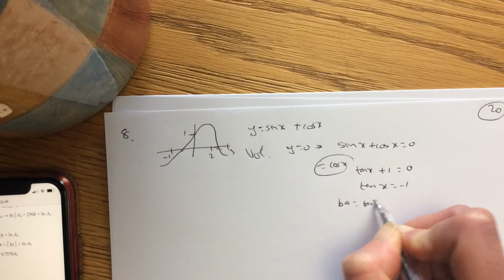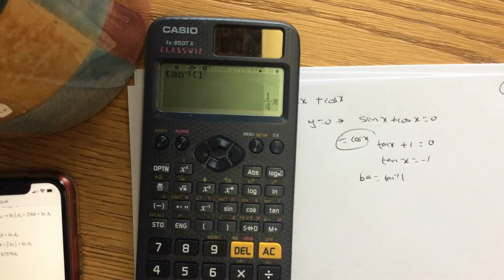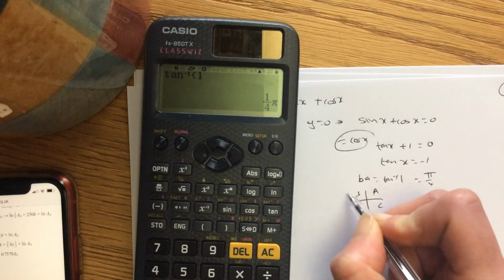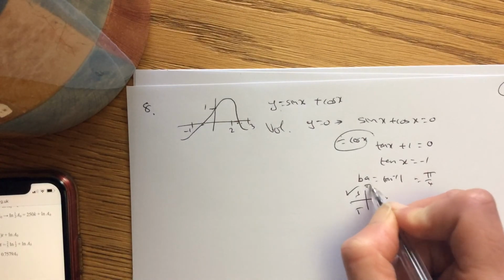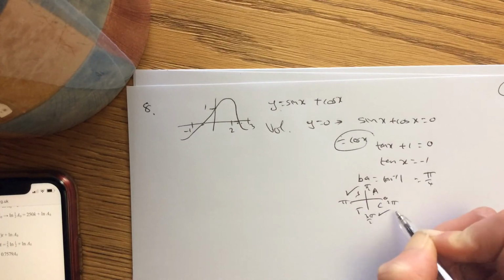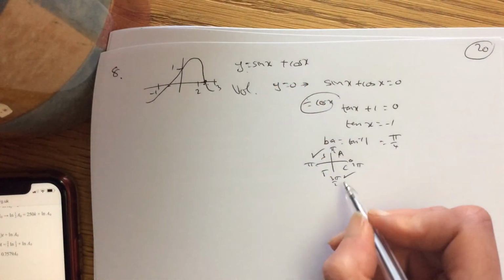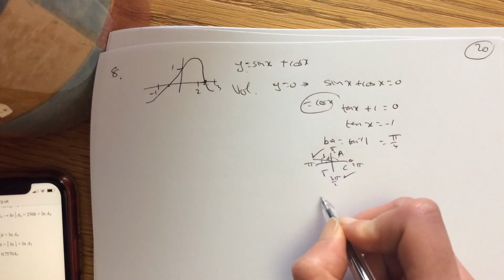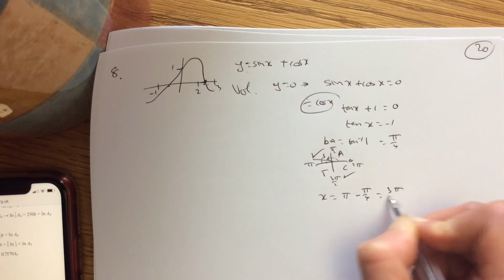So your basic angle is inverse tan 1. So on your calculator, inverse tan 1 gives you pi over 4. CAST. Your tan is negative, so it's in these two quadrants. So not pi over 2, pi, 3 pi over 2, and 2 pi. Now, it's this one here I'm looking for. So it's going to be in this quadrant. So the angle is going to be pi minus pi over 4. So it's 3 pi over 4.